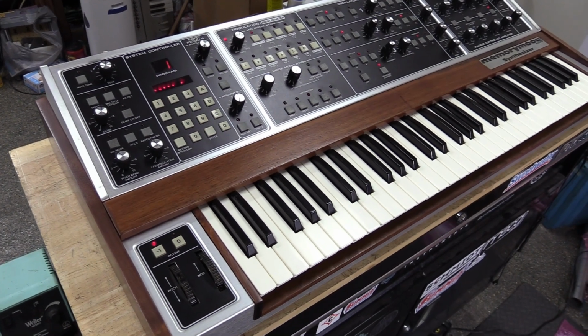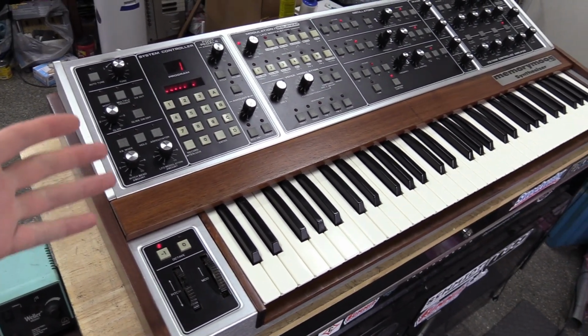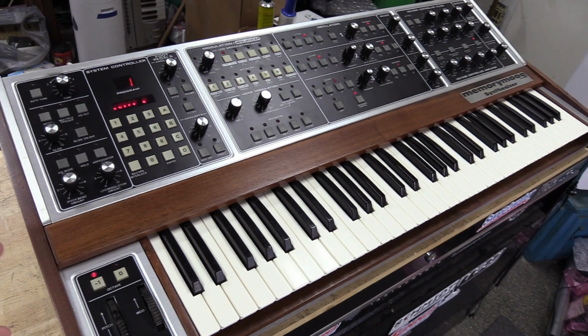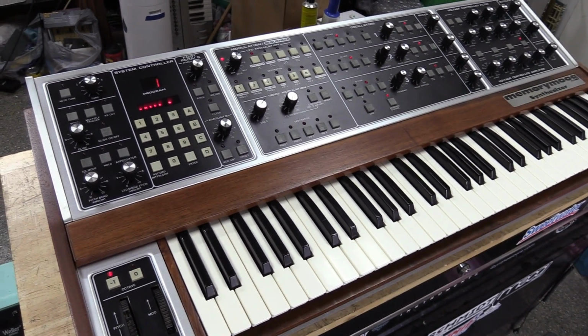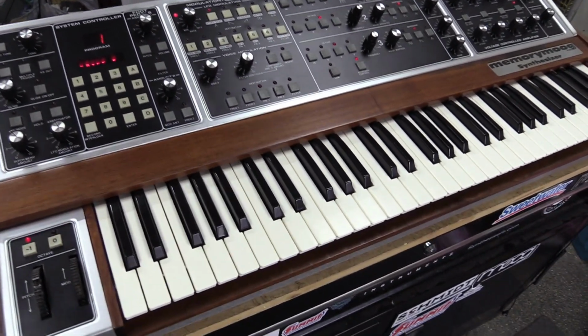Hey guys, welcome back. So today we're going to pick back up with this Memorymoog. It's been through burn-in, and unfortunately we have another failure. This failure here is very odd.